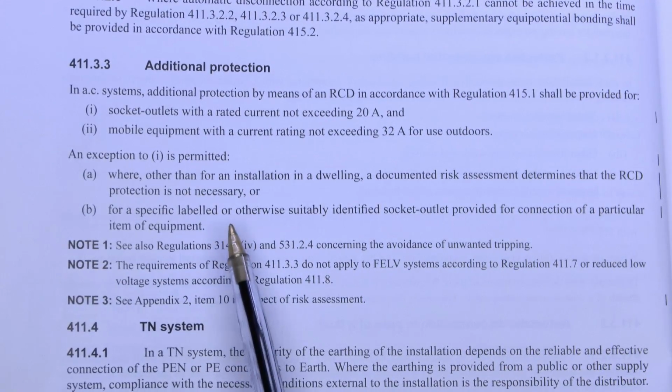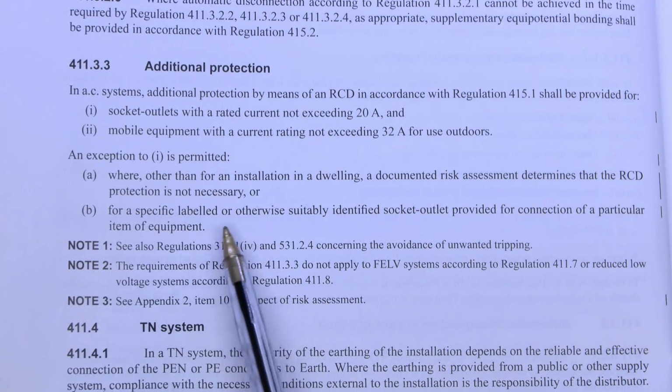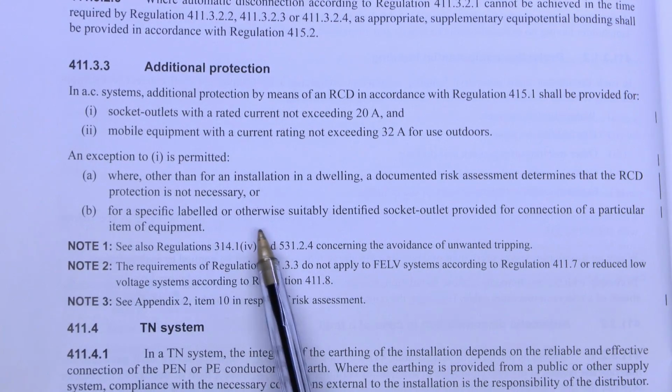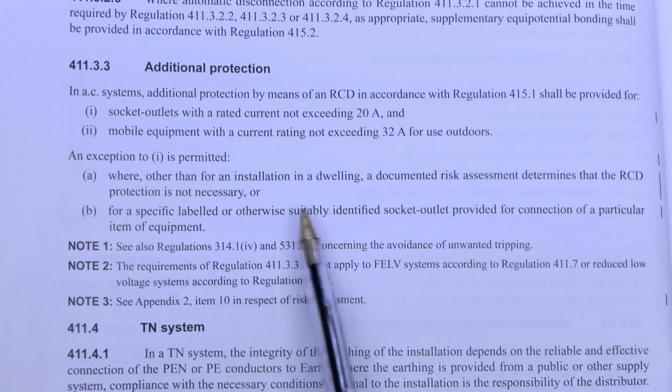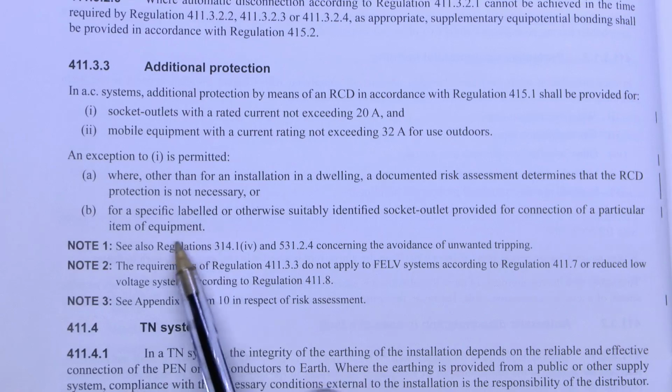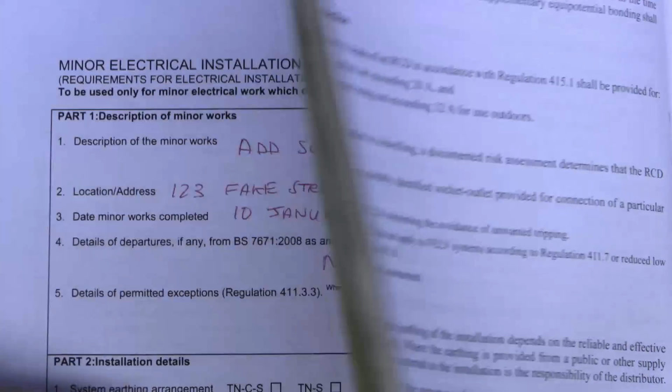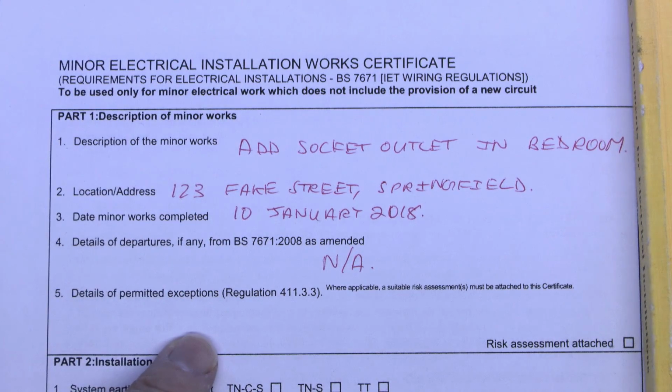That would be something like if you had in a kitchen, for example, a particular outlet which was only used for a fridge and was labelled accordingly, then you could have the circumstance where you did not require an RCD for that. So those are the exceptions that it's pretty much talking about. So in those cases you would actually write this in here.